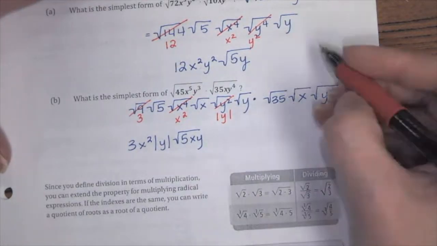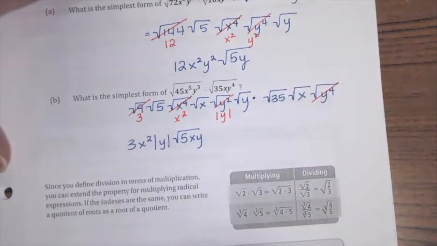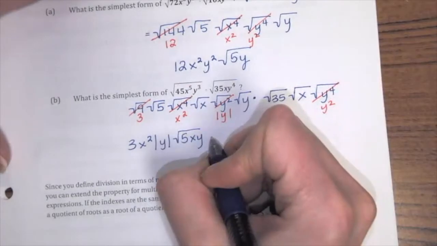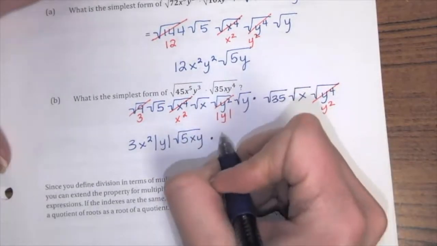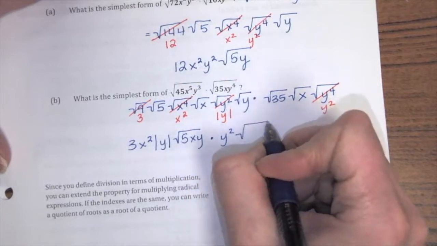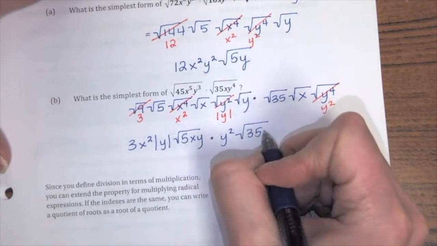Would you agree this is y squared? Okay, so this is times y squared square root of 35x.